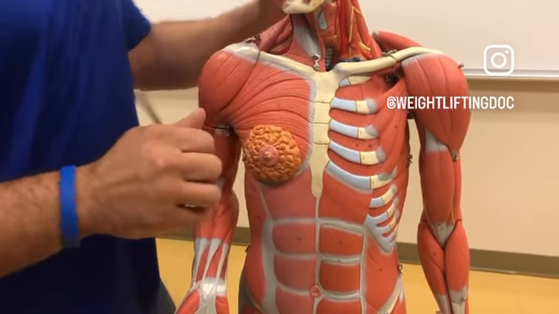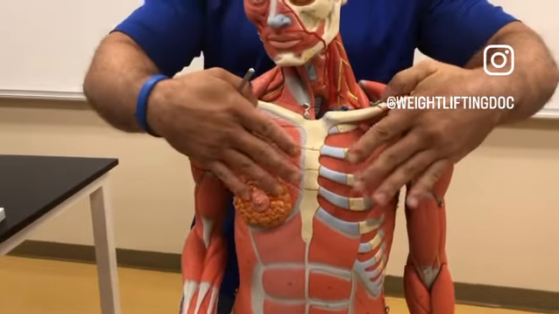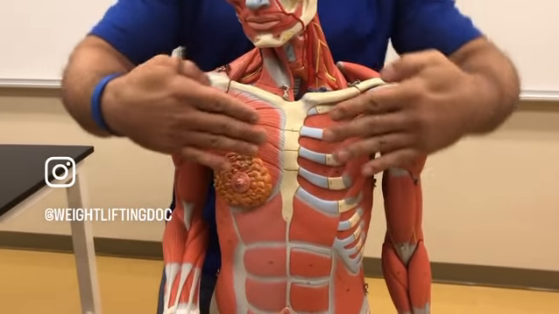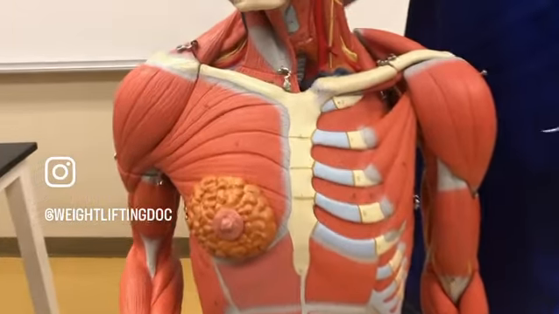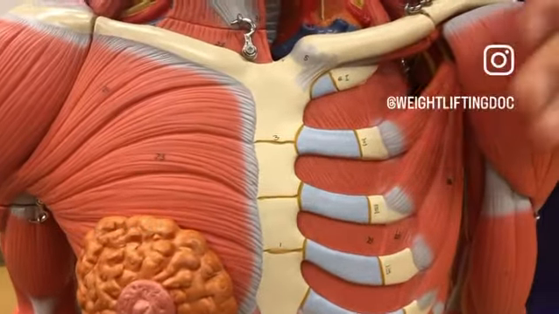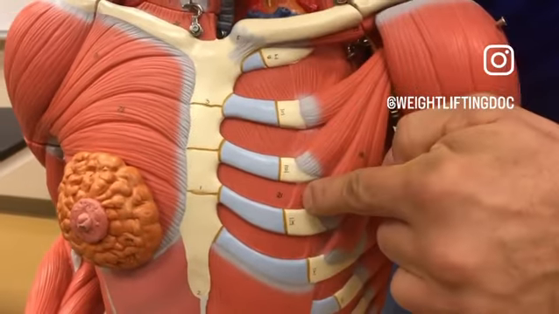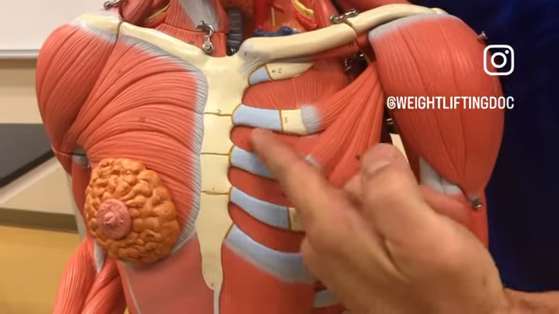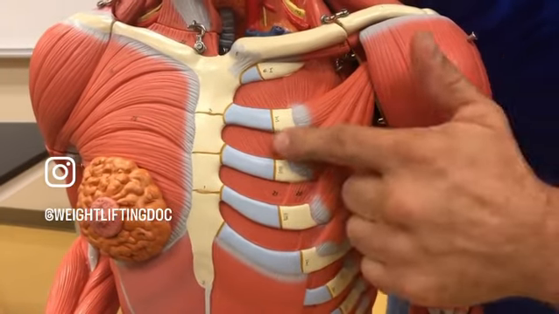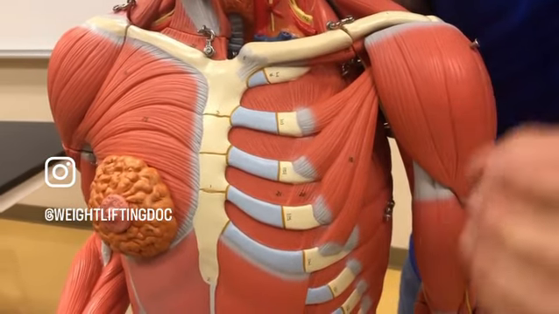The external intercostals, the angle of the fibers, if you look at my fingers, go this way. The internals, they go this way. So when you look close, if you can get in close to see, the angle of the fiber is going this way. These are external intercostals. And then the angle of the fiber is going this way. Those are internal intercostals. So you have to pay attention to the angle of the fibers to determine whether it's internal or external.